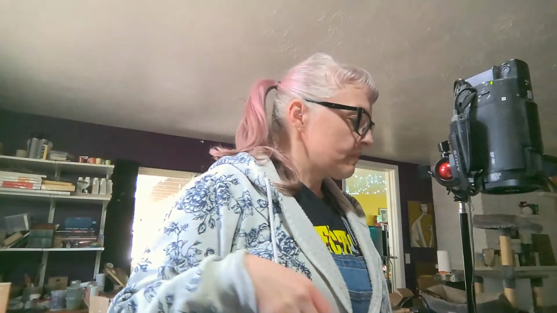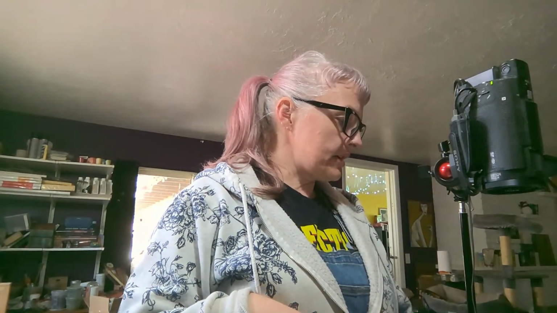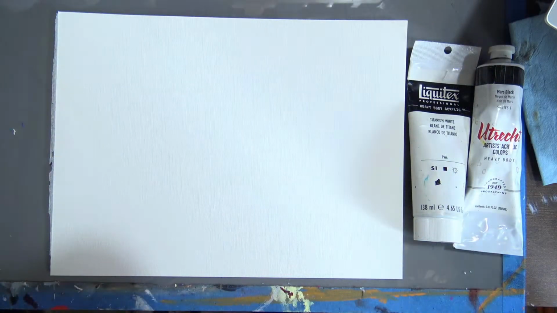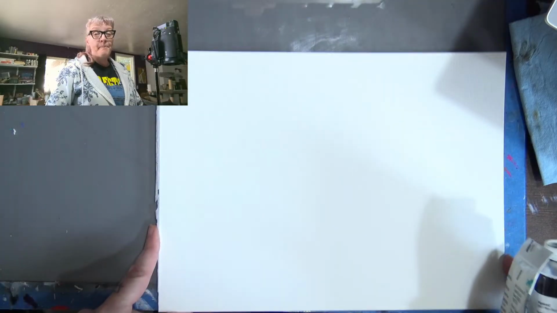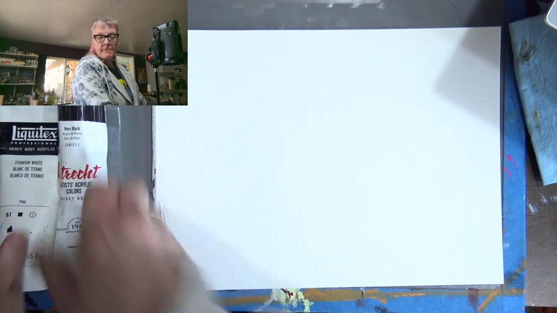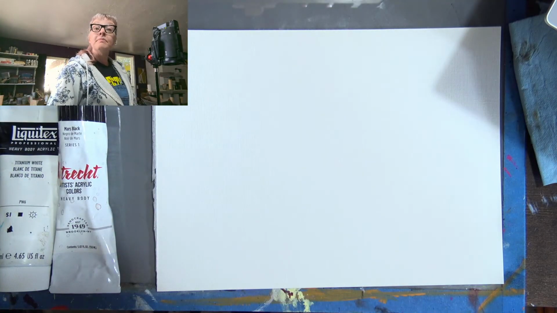So let's get started figuring values out. Like I said, I'm coming at this from a painting perspective today, so I'm going to be using paint. But I want you to do this in whatever primary medium you find yourself using.